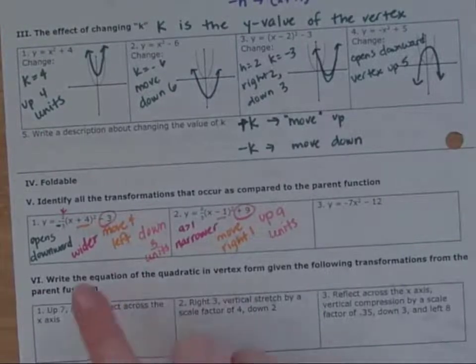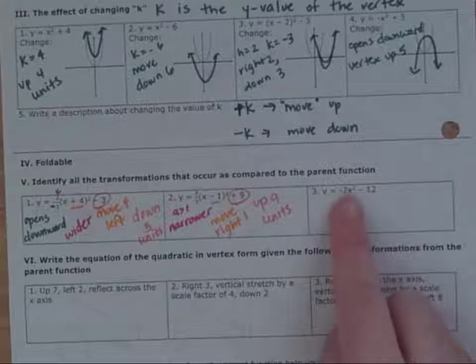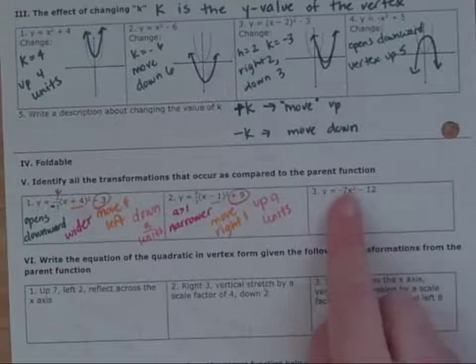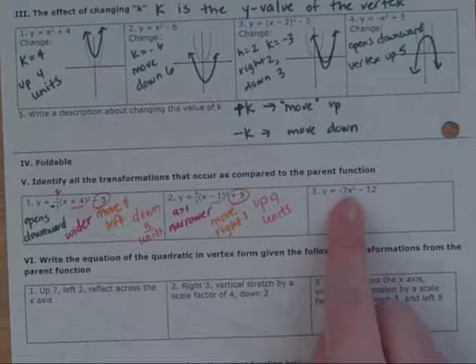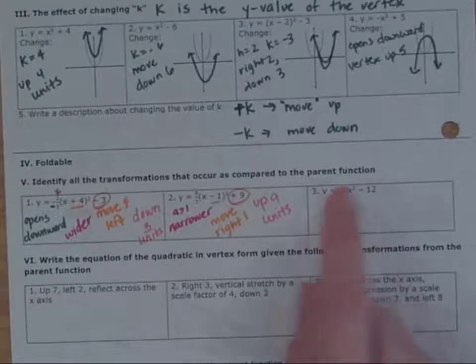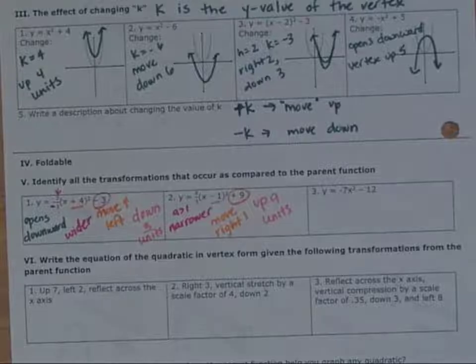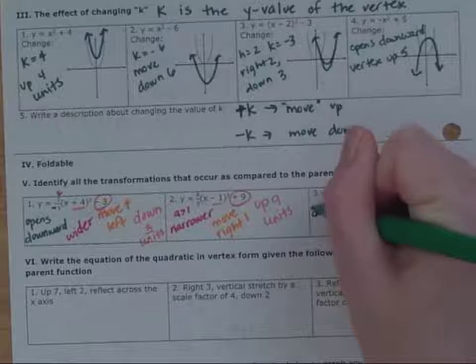So when we look at this one right here, which part is missing from the vertex form, if you will? It's not really missing, it just, because you don't see it, it means the value is 0. So we don't have x minus anything or x plus anything within parentheses, so we're not moving left or right. But if we see a negative, what does that tell me about my quadratic? My negative tells me it opens downward.